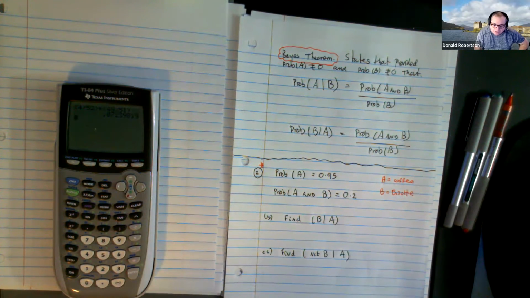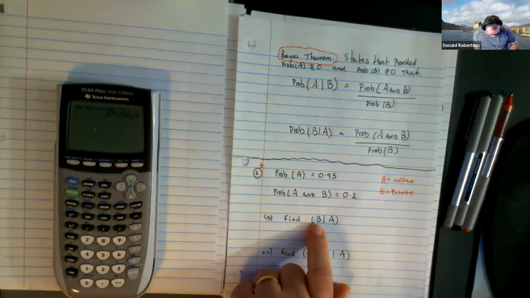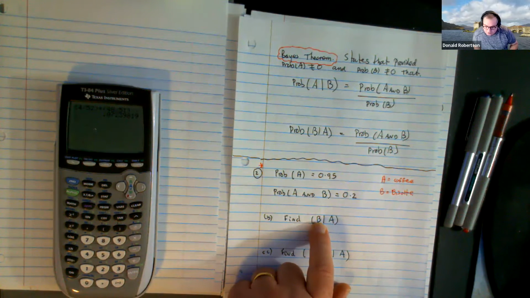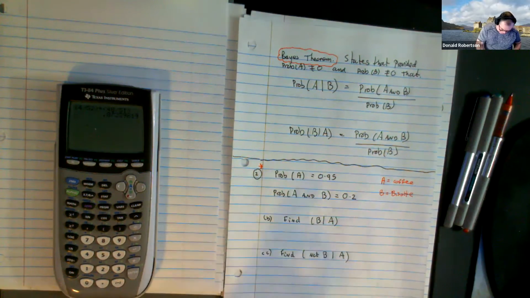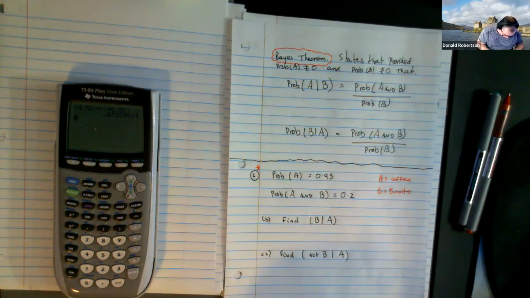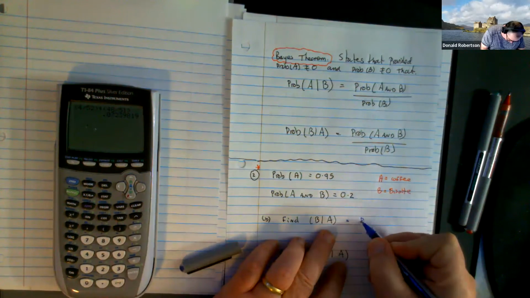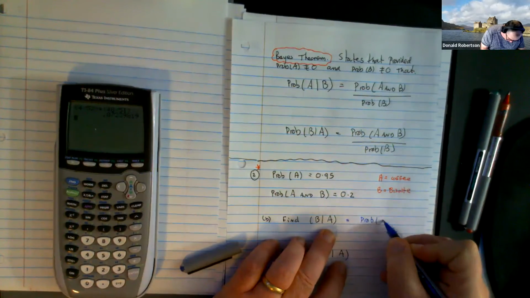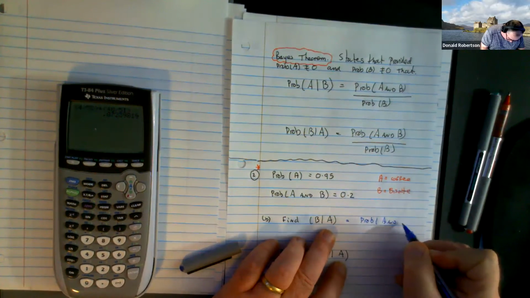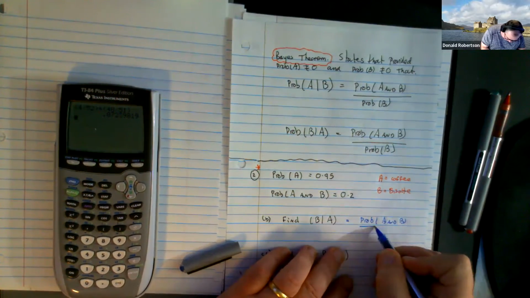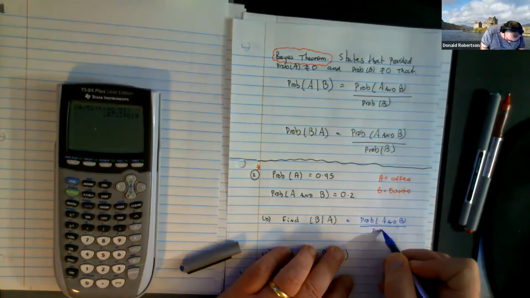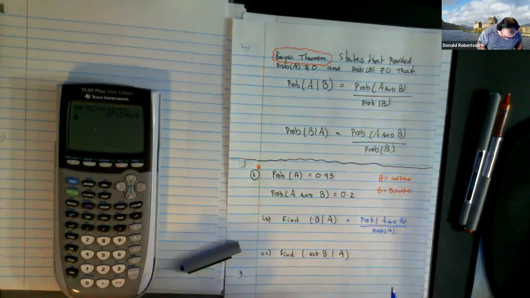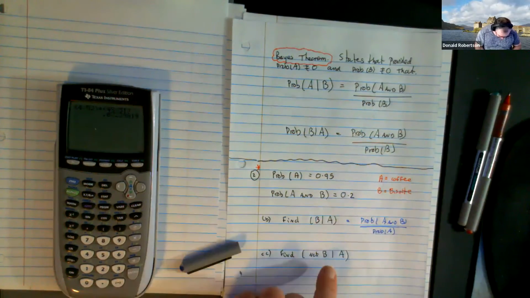And they then go on and ask you things like, what is the probability that they order a biscotti given that they have coffee? So according to Bayes' theorem, that's the probability of A and B, of both things happening, divided by the probability of A. Well, if you look at this question, all the numbers you need are here.